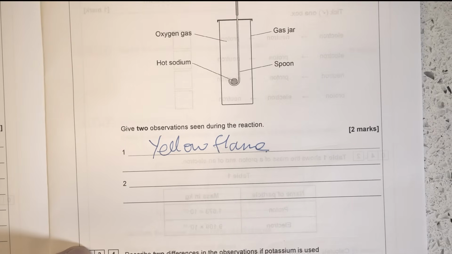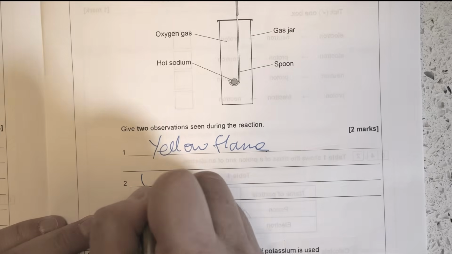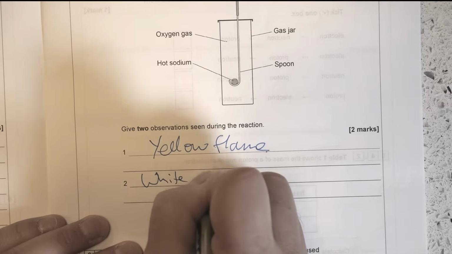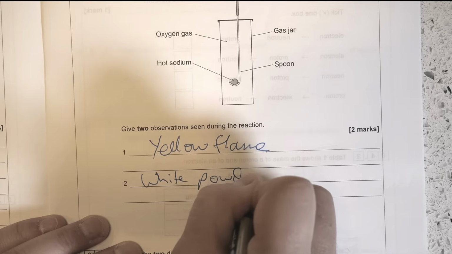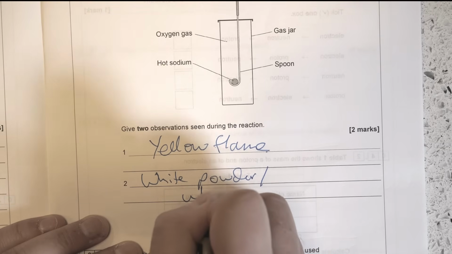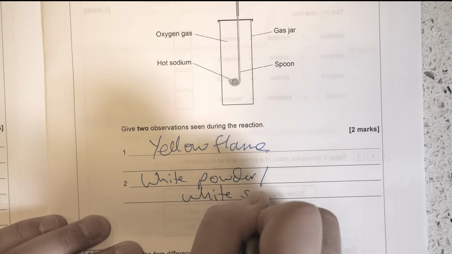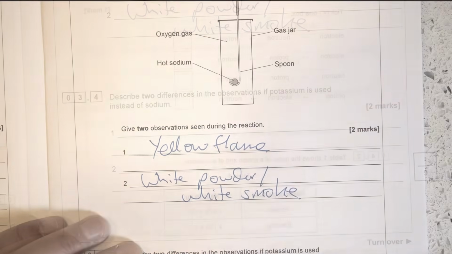Alkali metals react with oxygen to form oxides, which are white powders. So you would either see a white powder, which would be sodium oxide, or you might see it as white smoke. Either of these is a good answer.